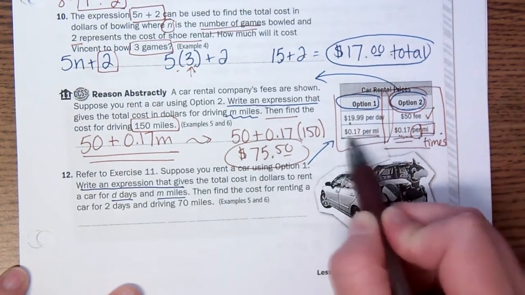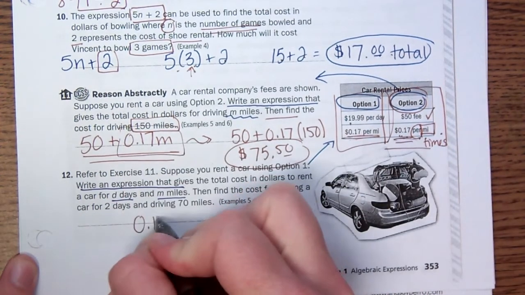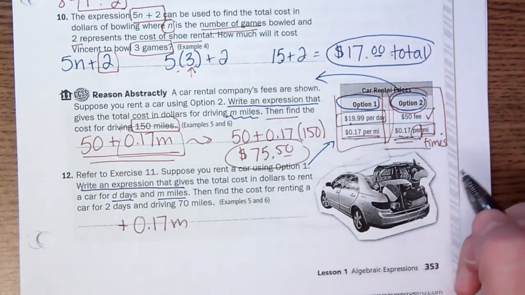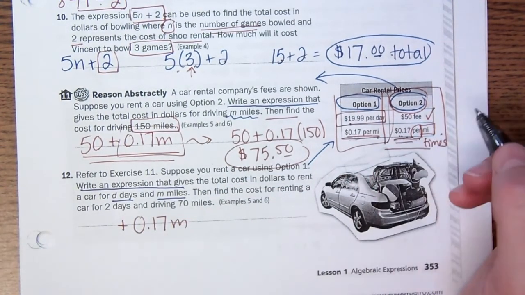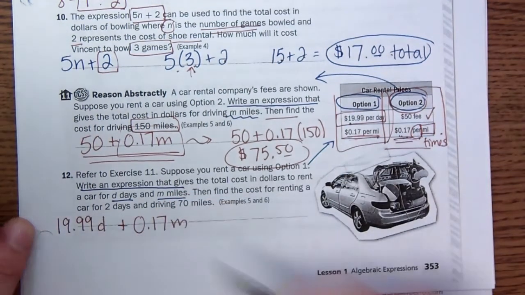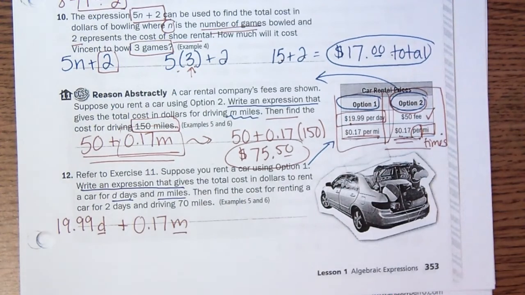Since the price per mile is the same, we're going to use the same chunk right here. You're still going to use 0.17m plus, but this time you're going to do $19.99 per day, which is just like per mile. So you're still multiplying. So it's $19.99 per day times d, so however many days you would plug in. So we've got 2 variables. This one depends on days and miles too.